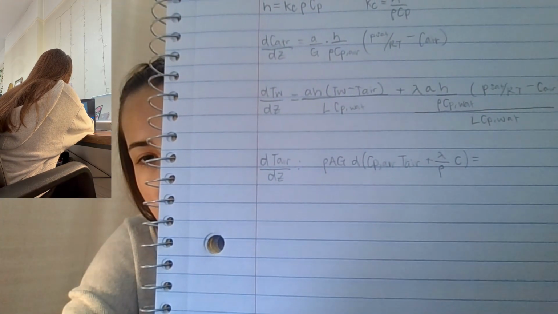And then once again, this is going to be equal to our heat and mass transfers still. So we'll do heat first. We're going to have our little a times big A times H, temperature of the water minus temperature of the air once again. And then added to our mass transfer, which will be enthalpy of vaporization, little a, big A, mass transfer coefficient Kc, and then times concentration of water minus concentration of air.